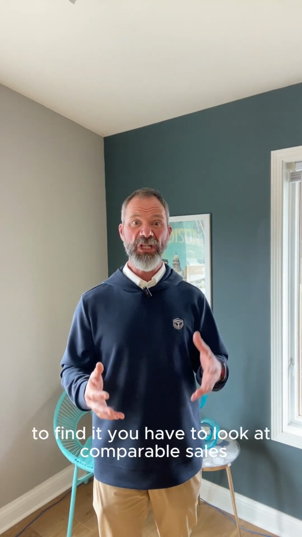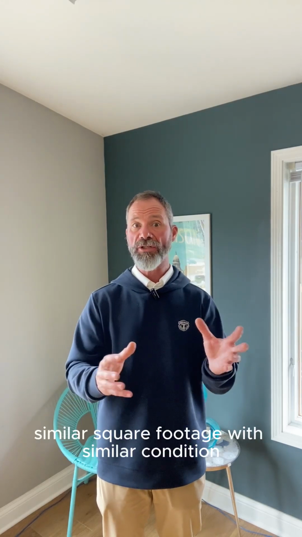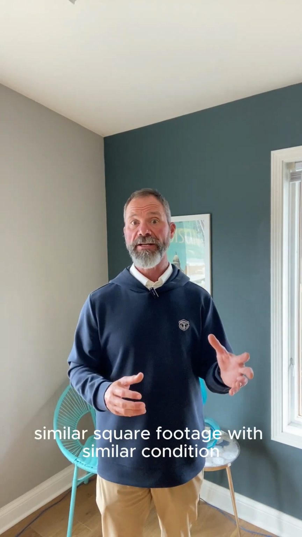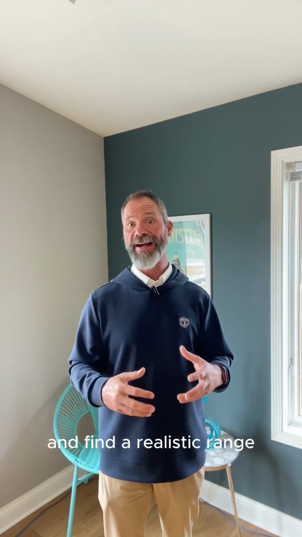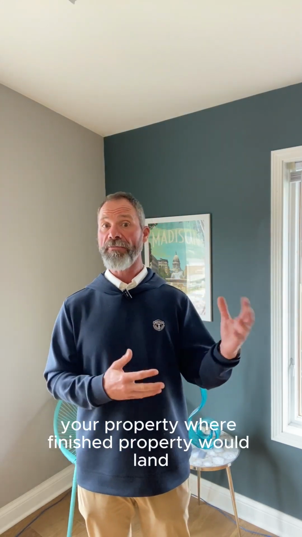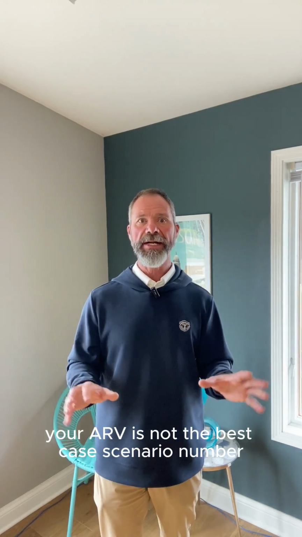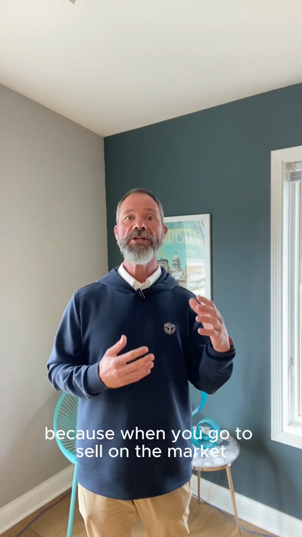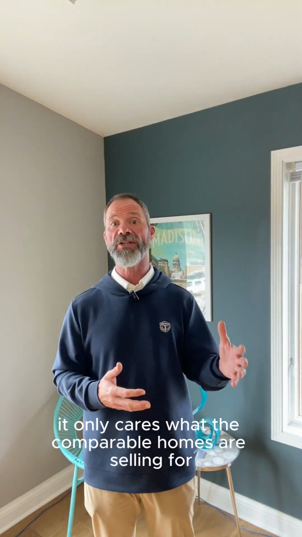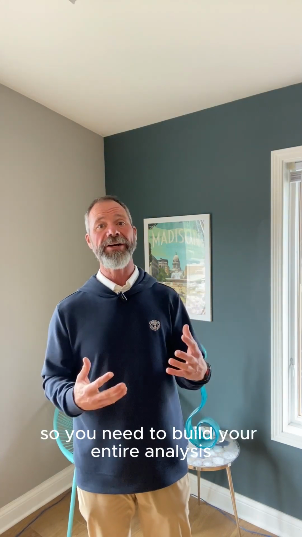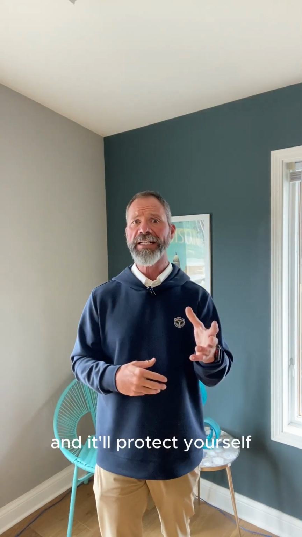To find it, you have to look at comparable sales: recently sold properties in the same neighborhood, with similar square footage and similar condition, ideally sold within the last 90 days. Pull at least 3 to 5 comparables and find a realistic range where your finished property would land. Your ARV is not the best case scenario number. It's the most defensible number, because when you go to sell, the market doesn't care what you spent. It only cares what comparable homes are selling for. So build your entire analysis around a relatively conservative ARV, and it'll protect you from the downside of that potential investment.